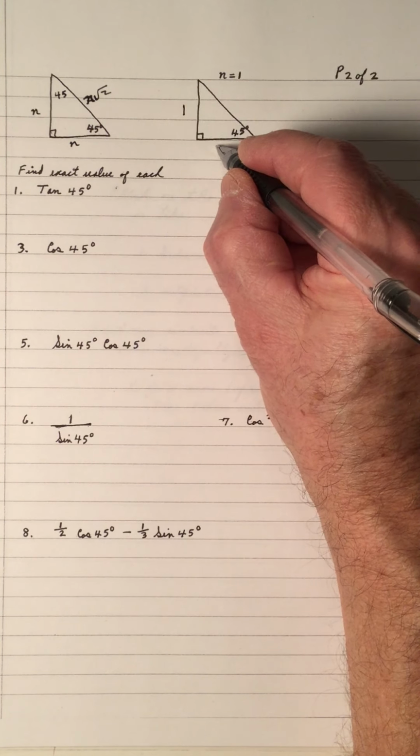So, SOH CAH TOA. Sine is opposite over hypotenuse. Cos is adjacent over hypotenuse. Tan is opposite over adjacent. This is the trig that we learned in the right triangle unit. We're going to use it again now, but in the special triangle 45, 45, 90, as we did in the 30, 60, 90.